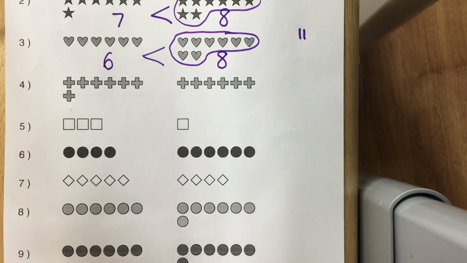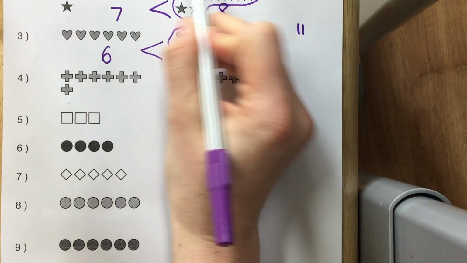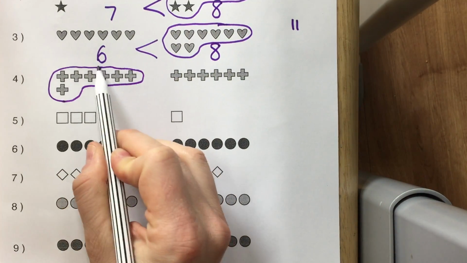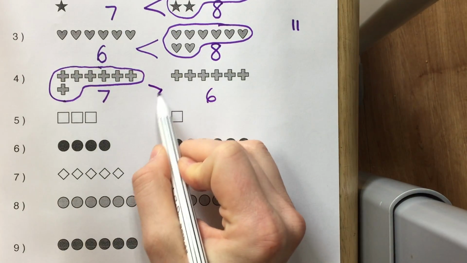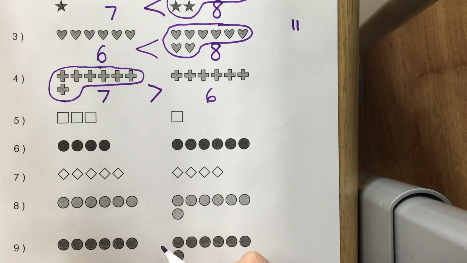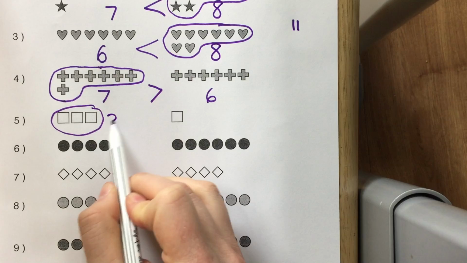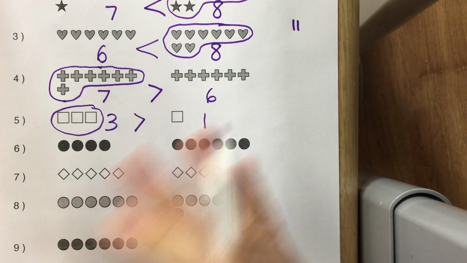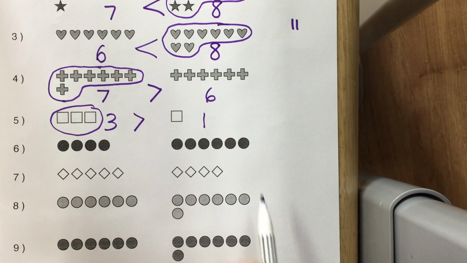All right, did you finish it all by yourself? If you finished it all by yourself, now you can watch and we'll figure out which one was more. Okay, this one was more because it's 7 and this one was 6. So 7 is greater than 6. Is that what you wrote? Good. This one was more. It's 3 and this one is 1. 3 is greater than 1. The alligator ate the 3. Is that what you wrote?